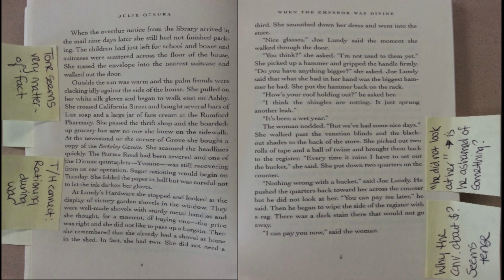She walked past the Venetian blinds and the blackout shades in the back of the store. She picked out 2 rolls of tape and a ball of twine and brought them back to the register. Every time it rains, I have to set out another bucket, she said. She put down 2 quarters on the counter. Nothing wrong with the bucket, said Joe Lundy. He pushed the quarters back toward her across the counter, but he did not look at her. You can pay me later, he said. Then he began to wipe the side of the register with a rag. There was a dark stain there that would not go away. I can pay you now, said the woman.